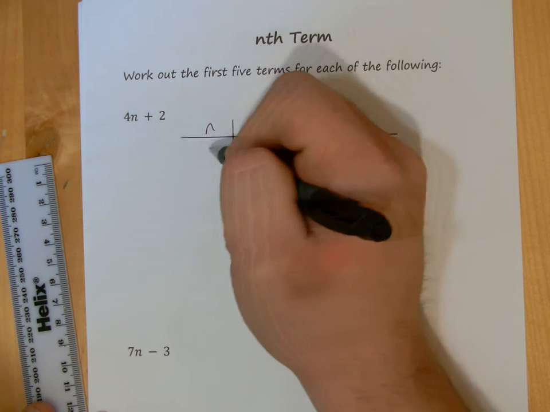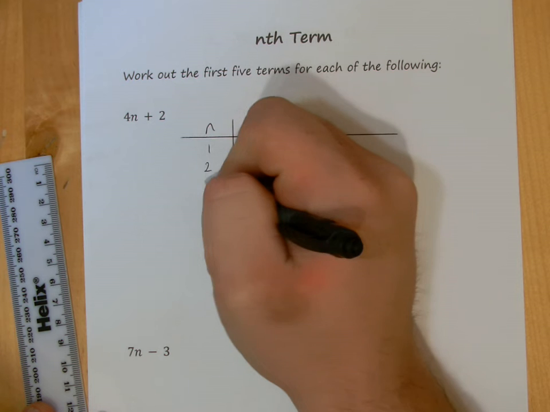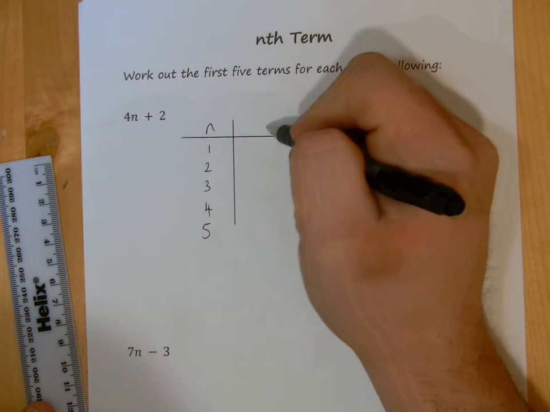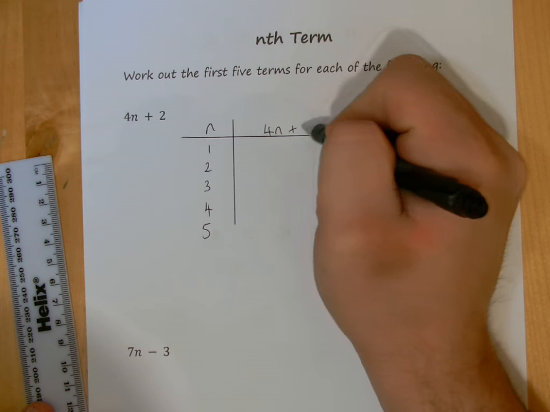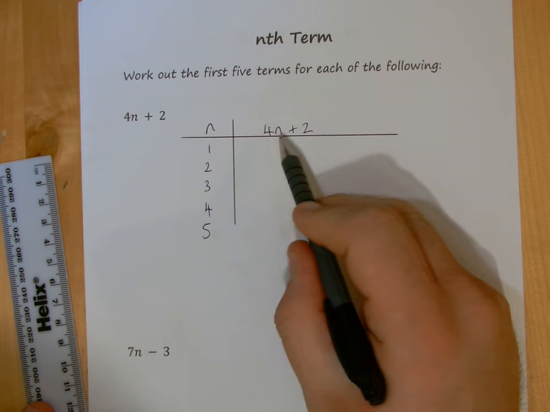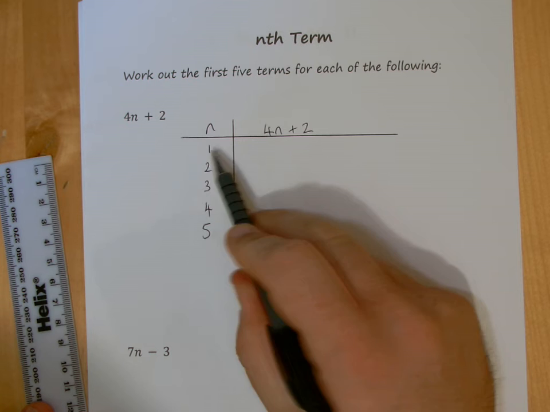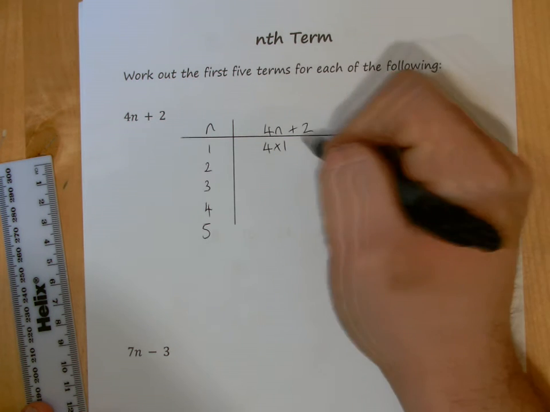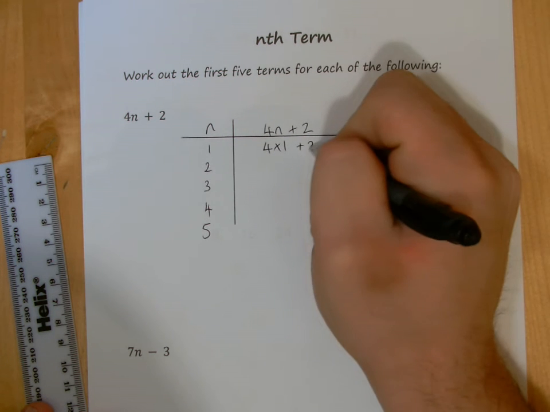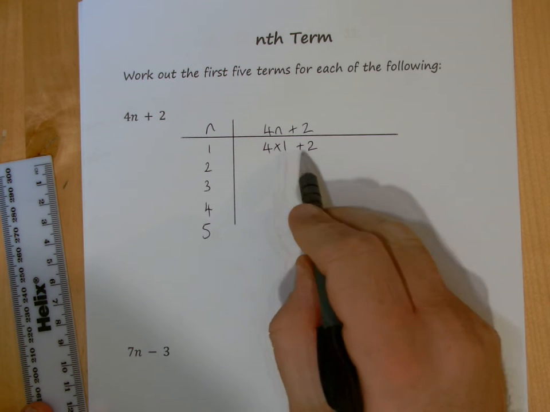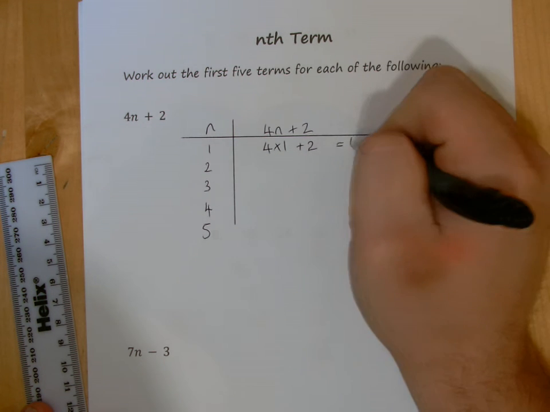For the n values 1, 2, 3, 4 and 5, let's work out what 4n plus 2 is going to equal. Now remember, 4n means 4 times n, so if n is 1, it'll be 4 times 1, plus 2. Well, of course, we know 4 times 1 is 4, plus 2 is 6.